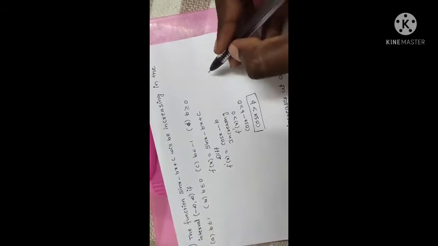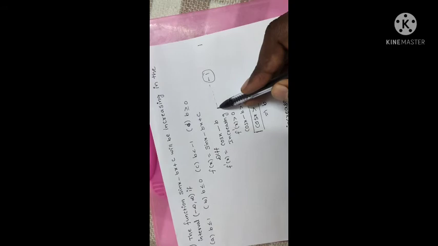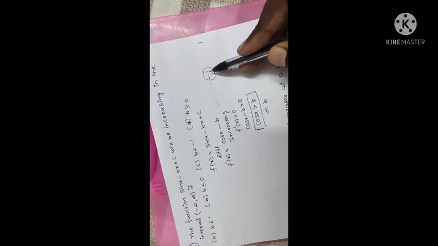So what is this condition? Cos x value is more than b. More than means the cos value least is minus 1, greatest is plus 1. More than this means we can write b value comes like this. These all values are more than minus 1 or less than minus 1? Less than minus 1. Therefore b is less than minus 1.